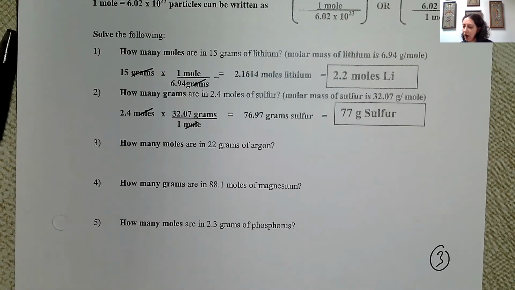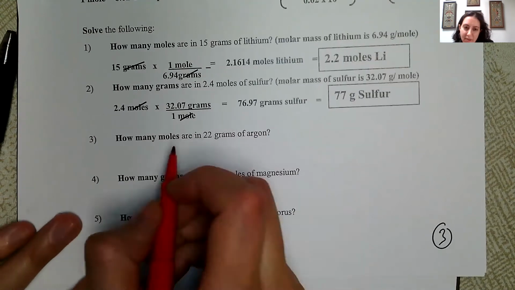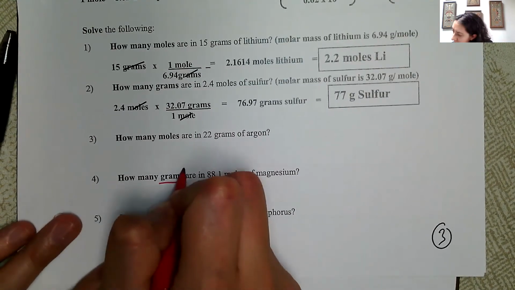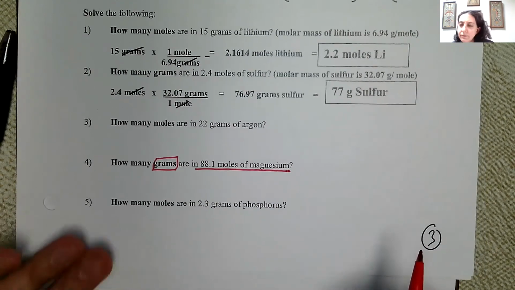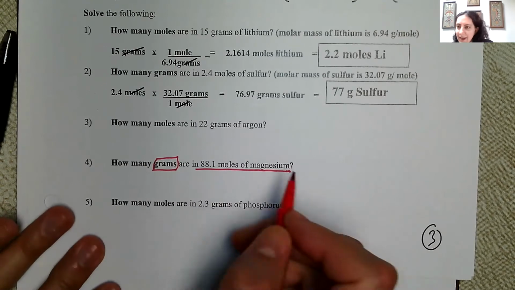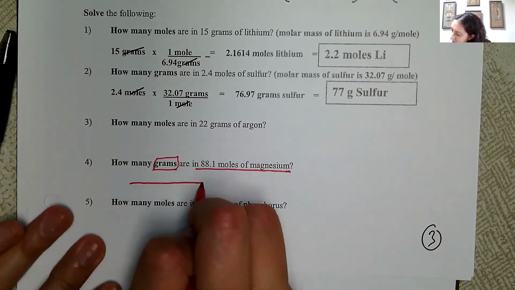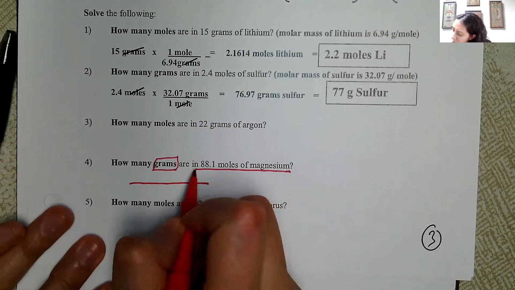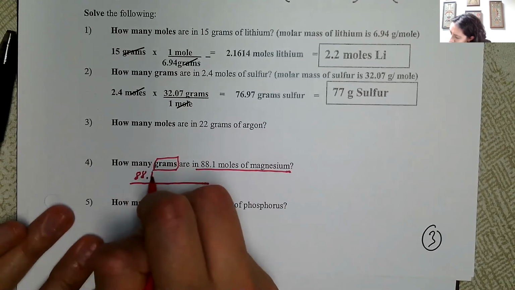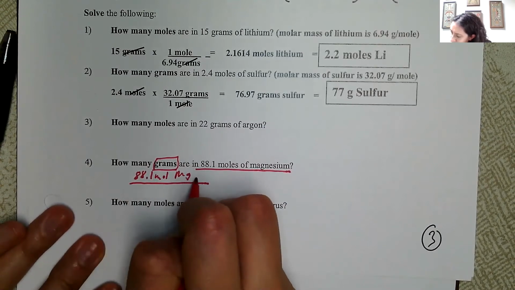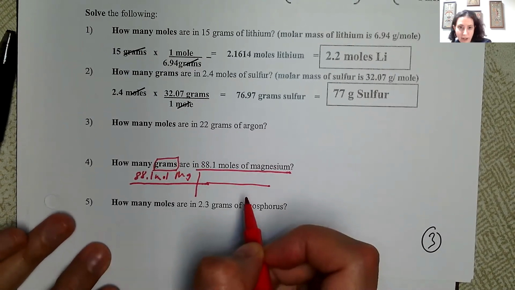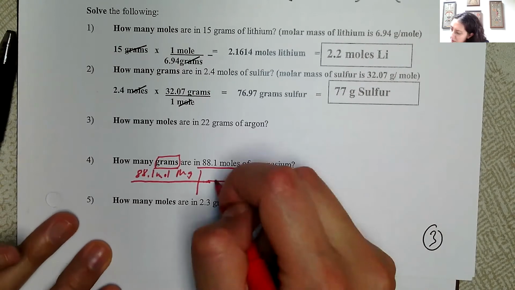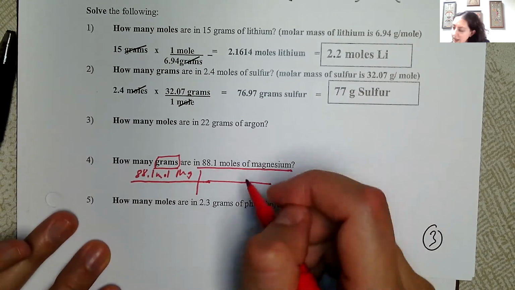Okay, so how many grams are in 88.1 moles of magnesium? So we are looking for grams, and we've been given 88.1 moles of magnesium. So we are going to need to set up a skeleton. Okay. And we're going to start with 88.1 moles of magnesium. I know that magnesium is Mg. Okay, and we're looking for grams. So I know whatever the molar mass is needs to go here.